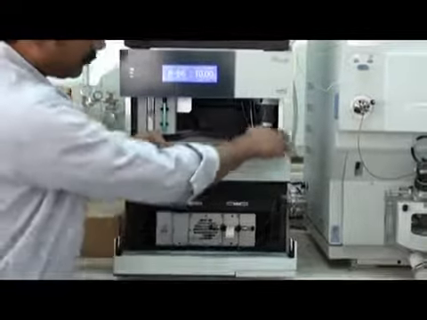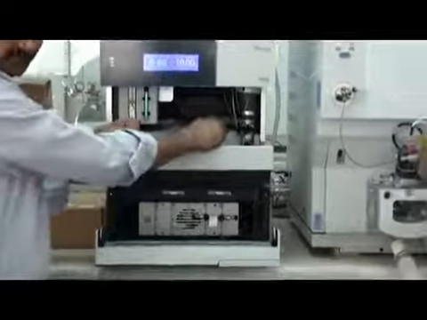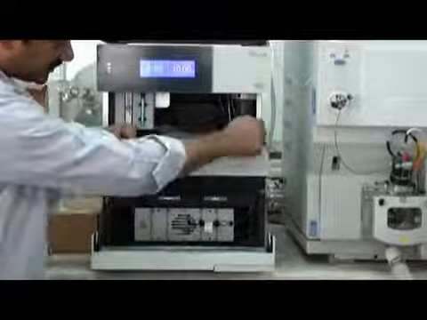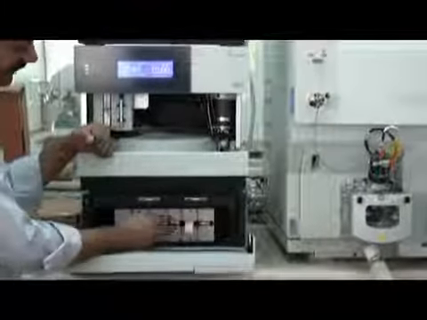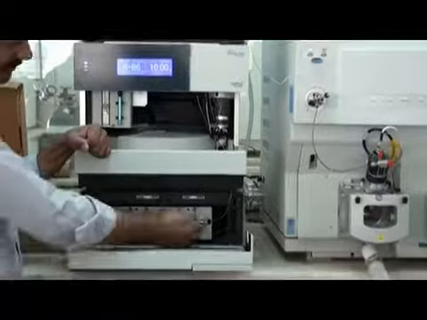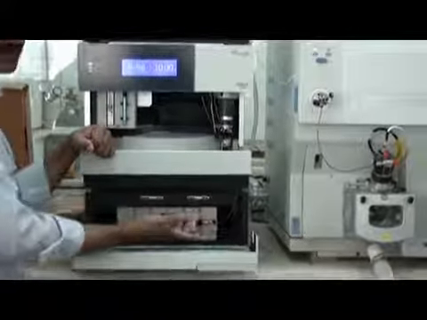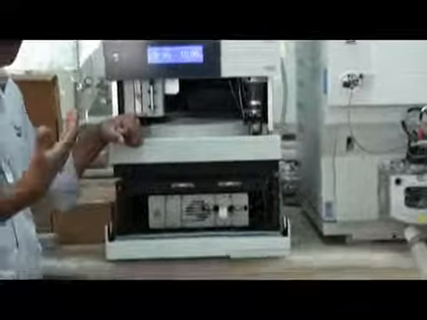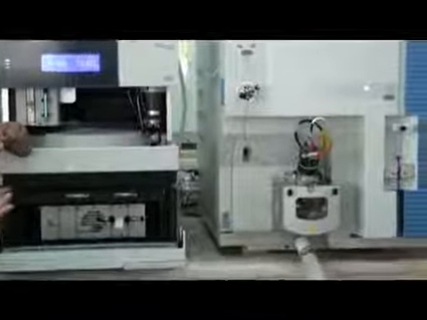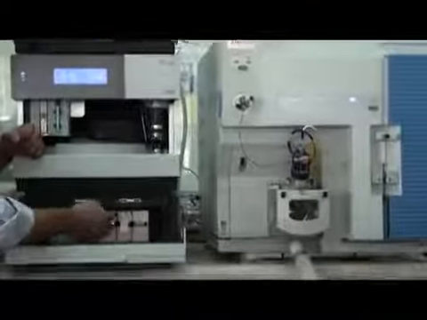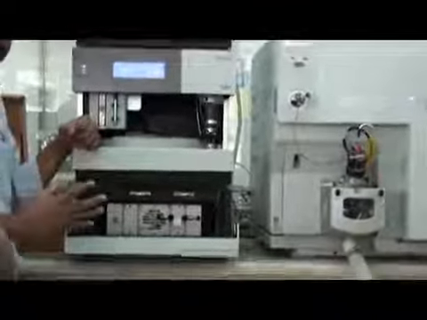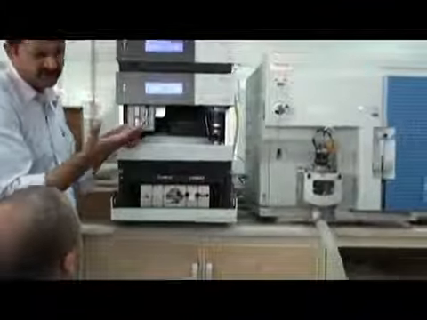Then your mobile phase along with the sample, when you inject the sample, it will come here. This is the inlet of the column. This is the outlet of the column. And this is your column. In HPLC, we call this column the stationary phase. This liquid coming from here, we call it the mobile phase. And this column, we call it the stationary phase. Okay, this is the terminology only.